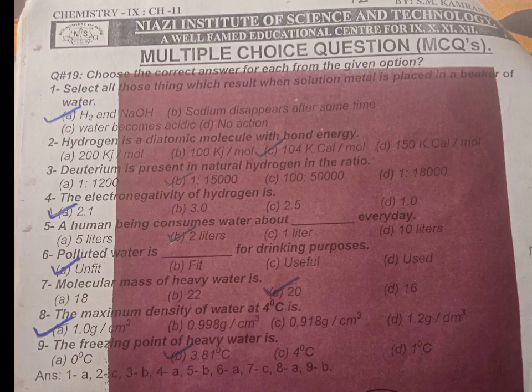नेक्स्ट इज सेलेक्ट ऑल दोज थिंग्स विच रिजल्ट व्हेन सोडियम मेटल इज प्लेस्ड इन अ बीकर ऑफ वाटर: H2 and NaOH. Hydrogen is a diatomic molecule with bond energy 104 kcal per mole. उसके बाद है ड्यूटेरियम इज प्रेजेंट इन नेचुरल हाइड्रोजन इन द रेशो 1:15,000. The electronegativity of hydrogen is 2.1. ये भी इम्पोर्टेंट है. A human being consumes water about 2 liters every day.